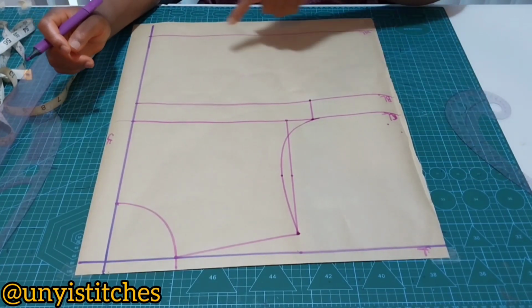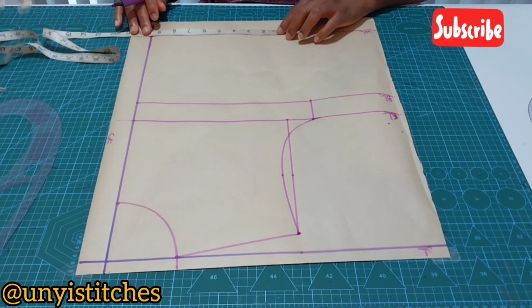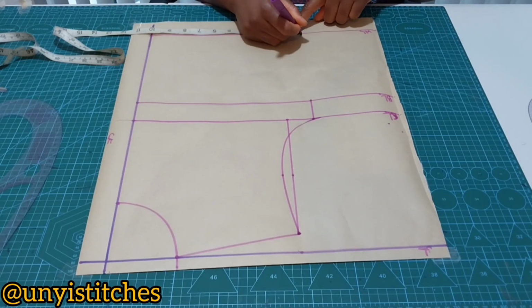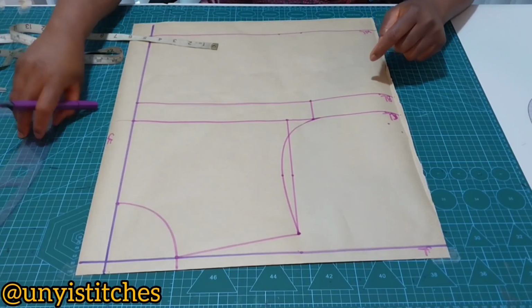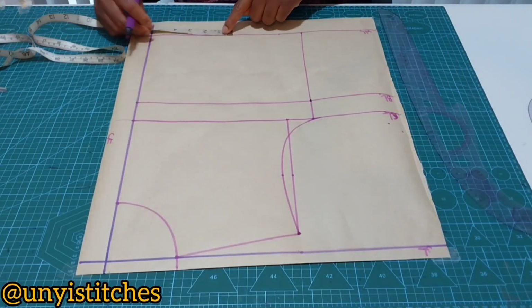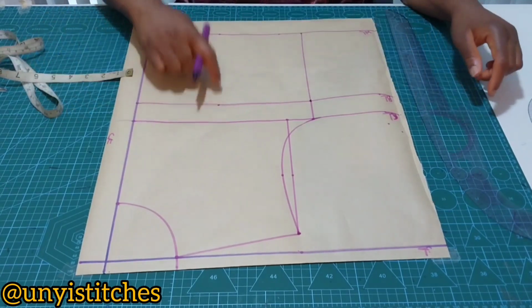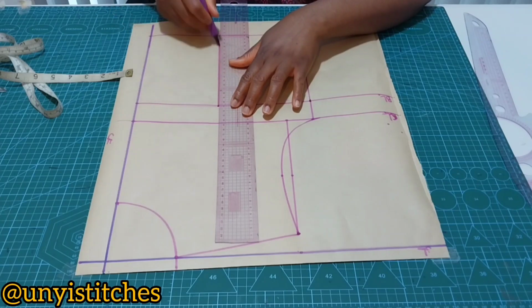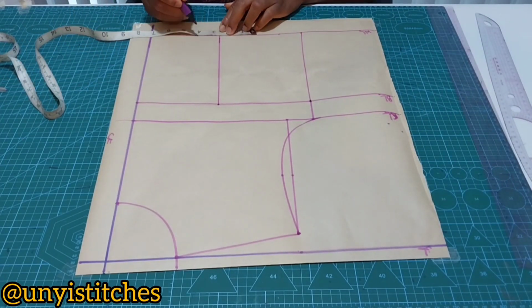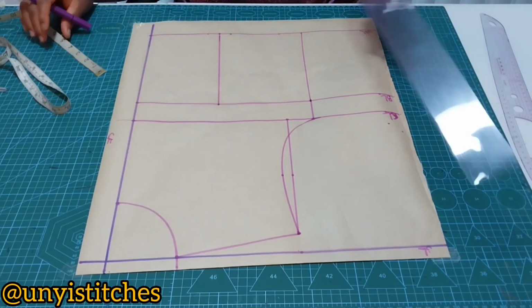The next thing I will do will be for me to input my waist measurement. I will divide my waist measurement by 4. I will mark down my inches, then I will add 1.5 inches for my dart, then I will connect the line. The next step is for me to input my darts. I will mark my bust point measurement, divide by 2 on my waistline and also on my bust line. I will connect the point. I will open up my dart by 0.75 on each side. Remember, we added 1.5. Then I'll connect it to my bust point.